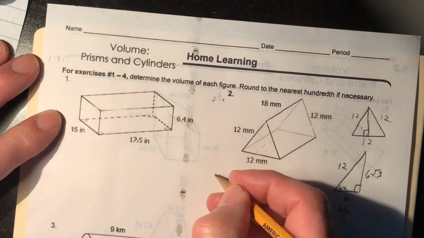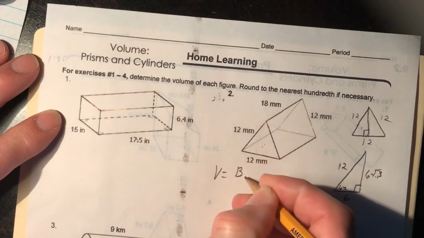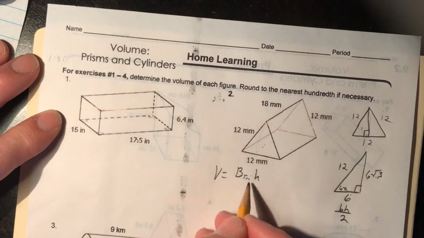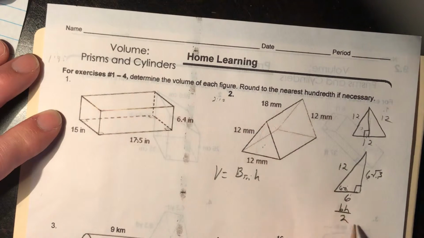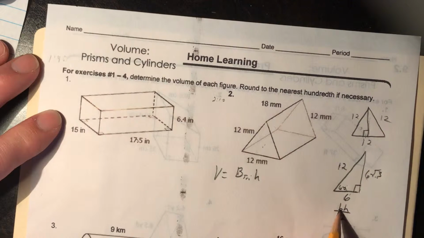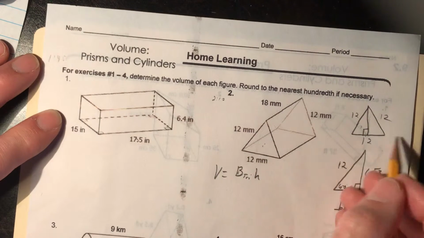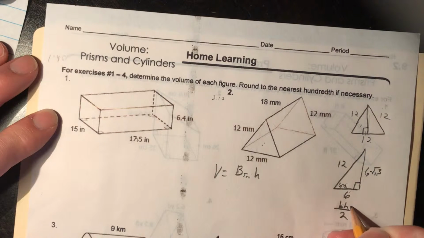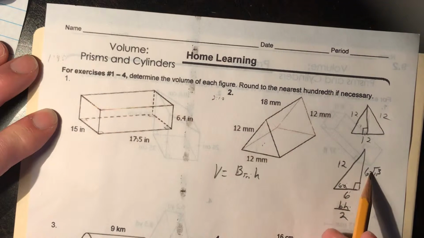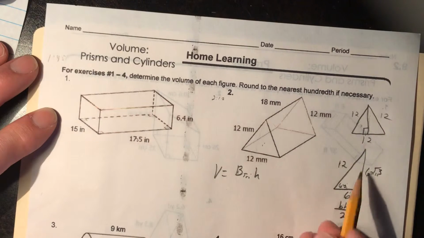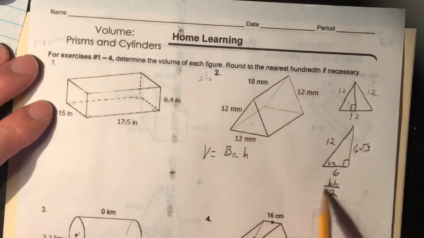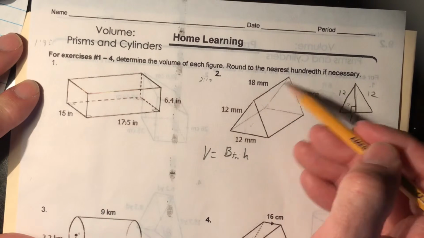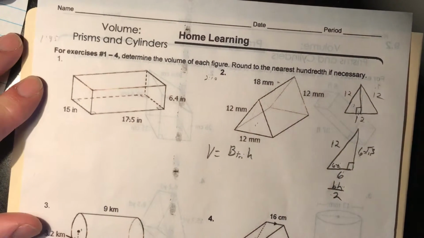Just remember, volume equals area of the base times the height. And this is what we're doing right there, area of the base. The base of this whole triangle right there is going to be 12, so that 12 would go there, and the height would be 6 radical 3. So you would put this in your calculator first, then multiply it by 12, and then divide it by 2. It's going to give you the area of the base, and then the height is the distance between the two triangles right there, so the height would be 18.